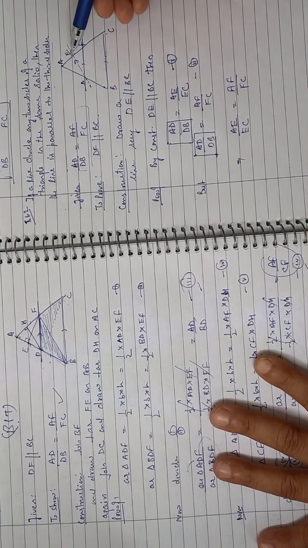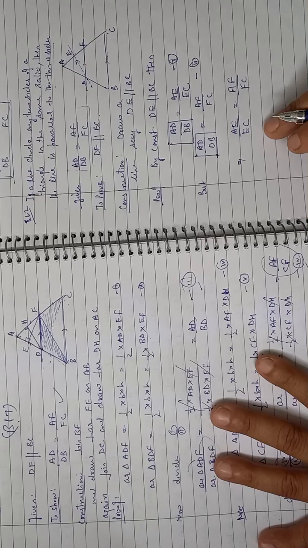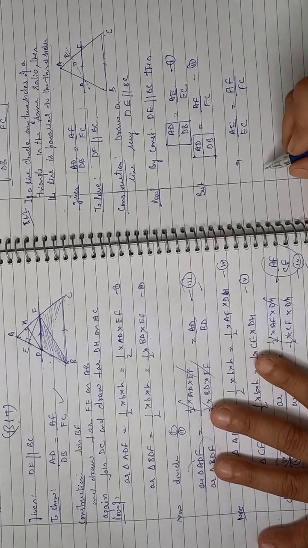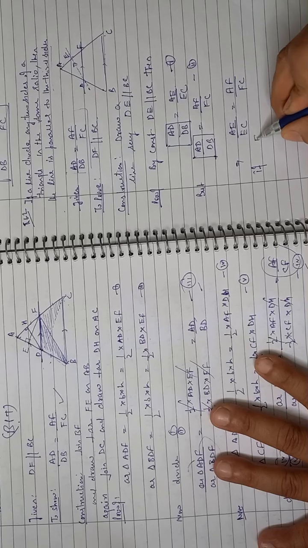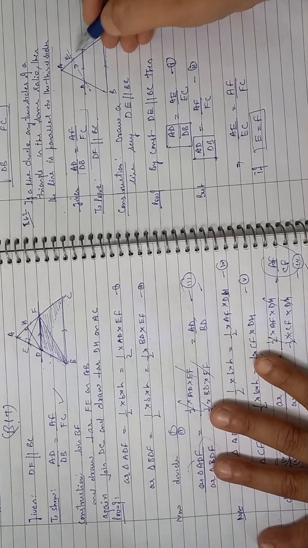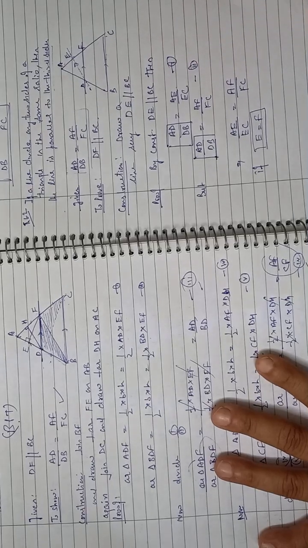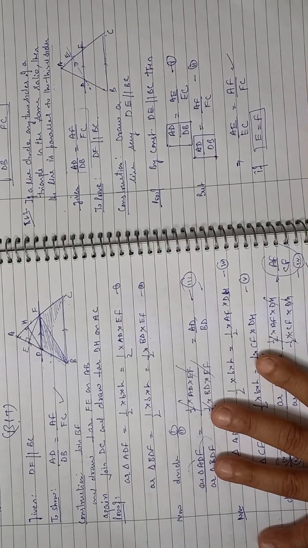This situation is possible only when E and F are the same point.